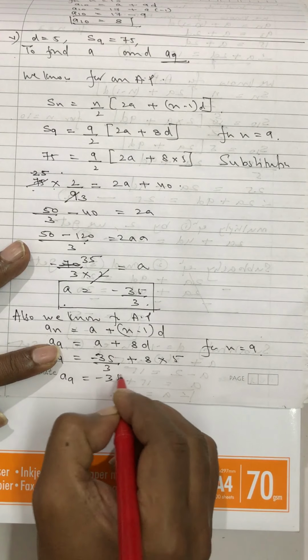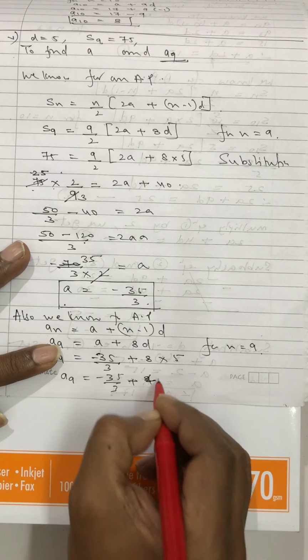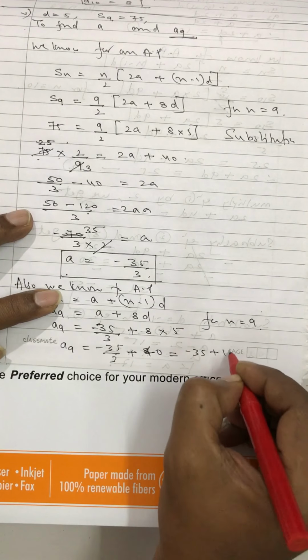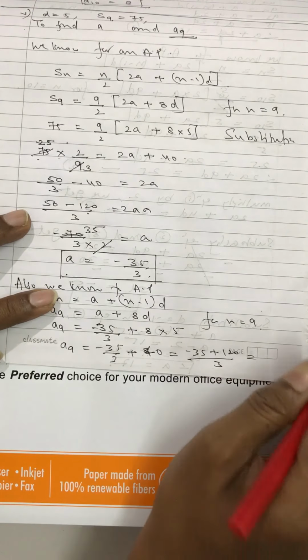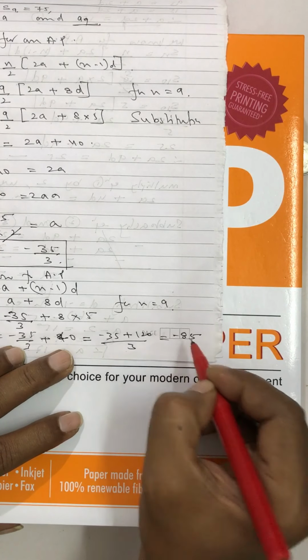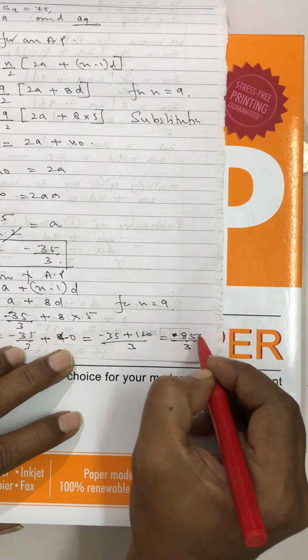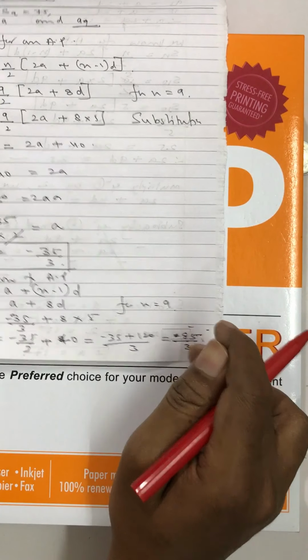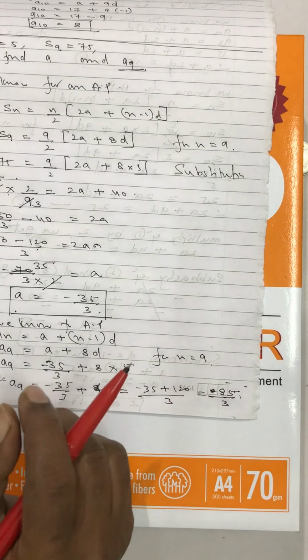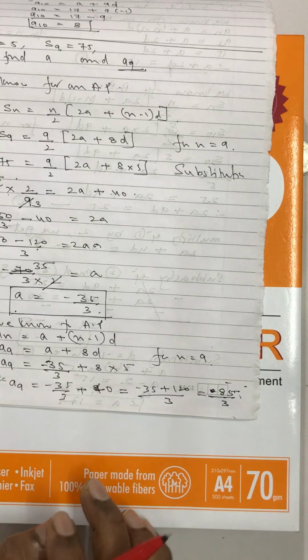A9 is equal to minus 35 upon 3 plus 40. This if I solve, this is positive, so 85 upon 3. A9, yes, it is coming positive. It is equal to 85 upon 3. Okay, my dear students, so with this we can proceed further.